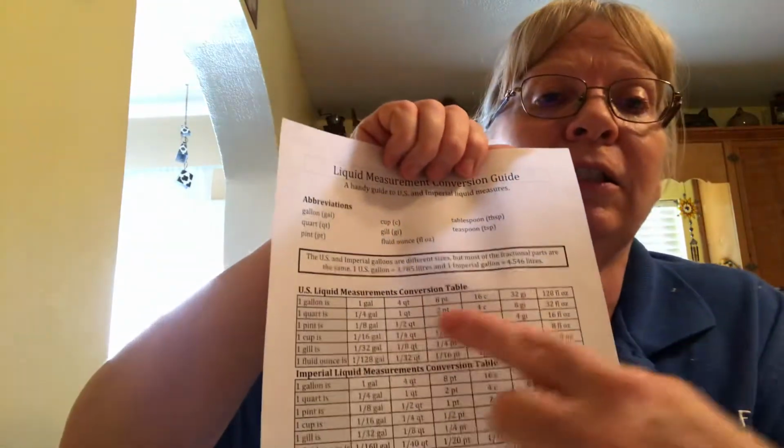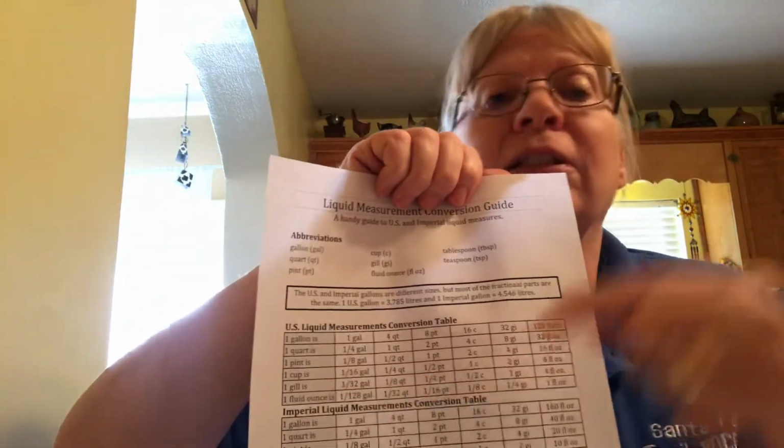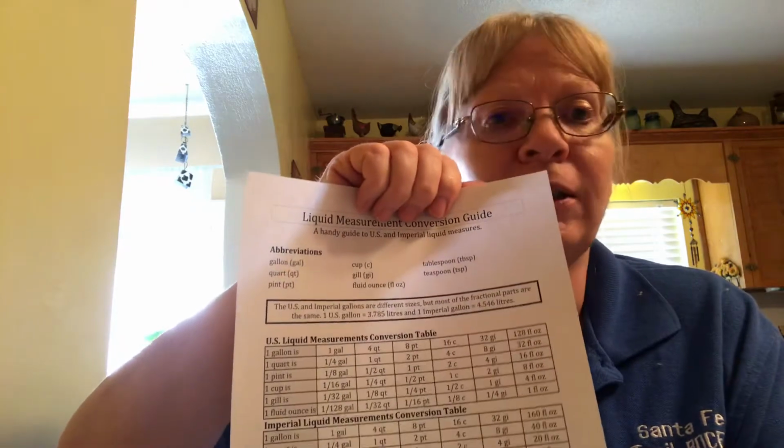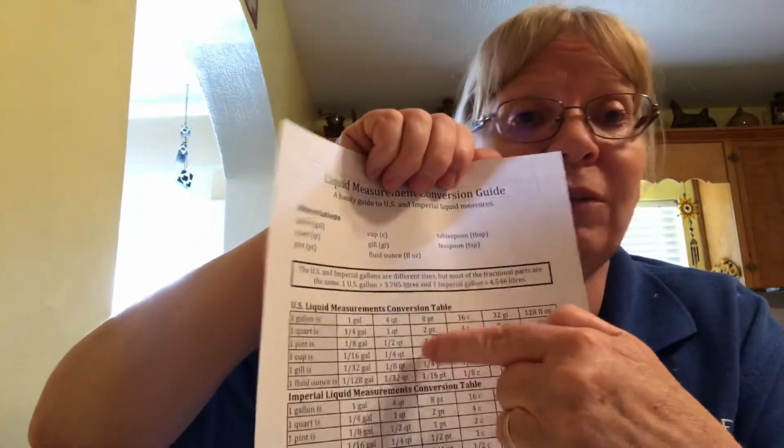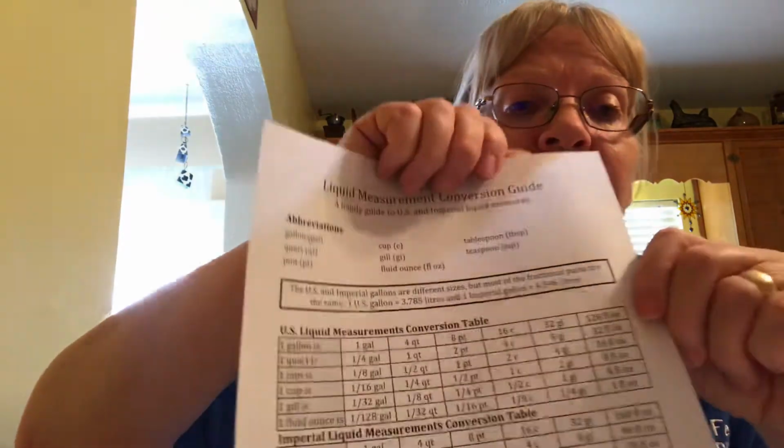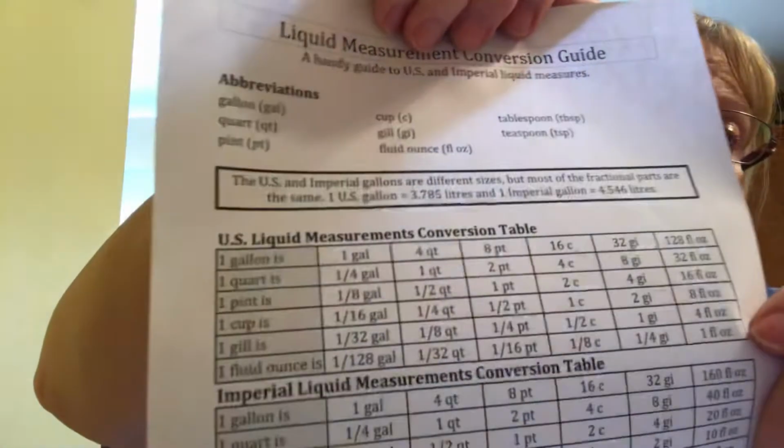The top one says U.S. liquid measurement conversion table. This is the one that I want you to use. The bottom one is imperial, and that's not the system we use. We use the U.S. system. So when you're looking for help, you need to look at the top one.